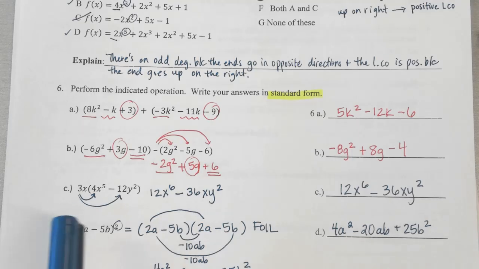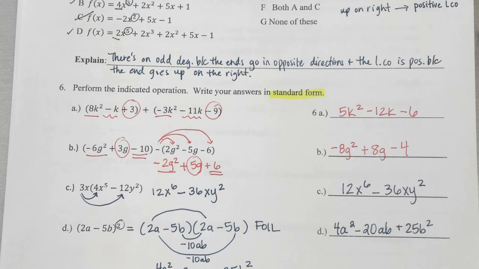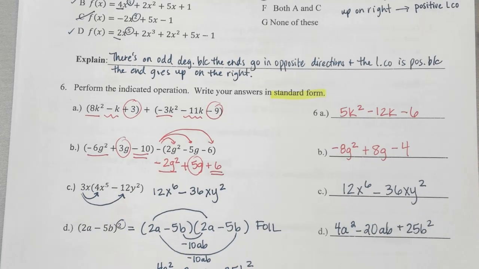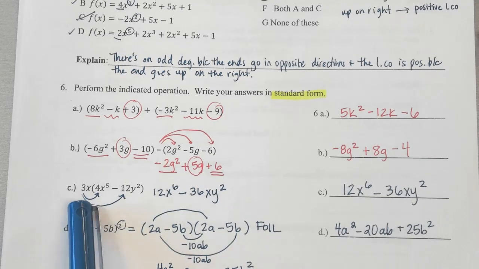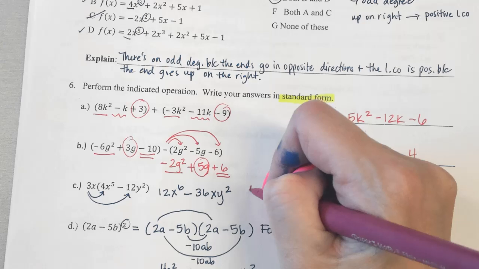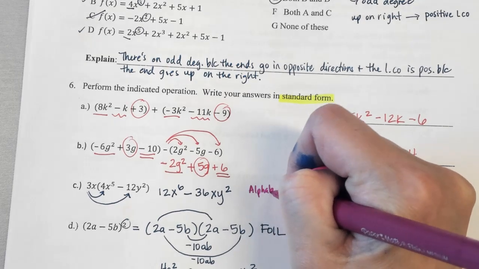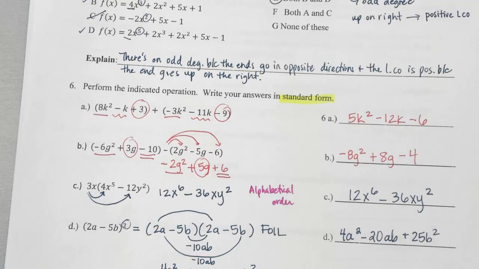Okay, for C, you're going to have to multiply. When you multiply, the exponents go up. So 3 times 4 is 12, x times x to the 5th is x to the 6th. 3 times negative 12 is negative 36. And then x times y squared is xy squared. Remember, when you are writing these, you are putting them in alphabetical order. So the x comes before the y. Okay, so don't write y squared x.